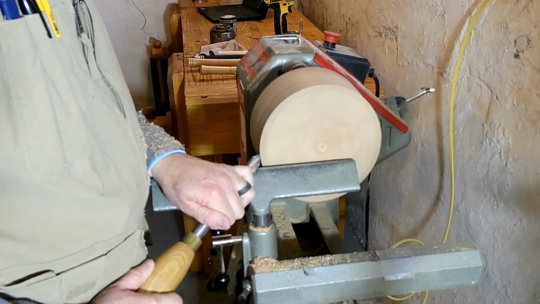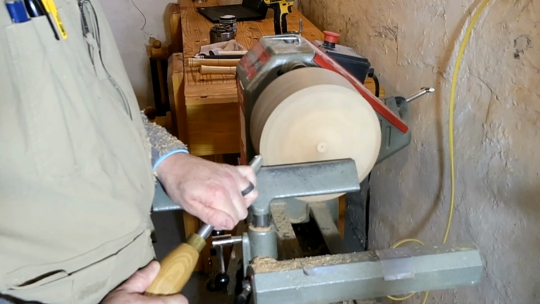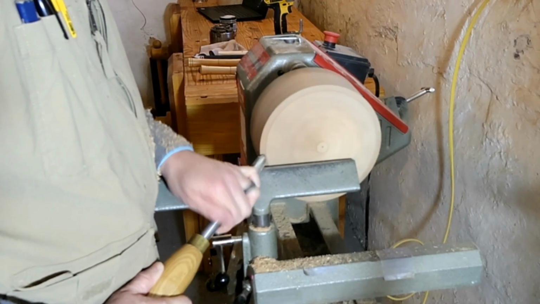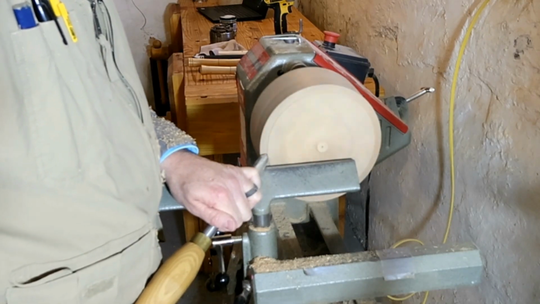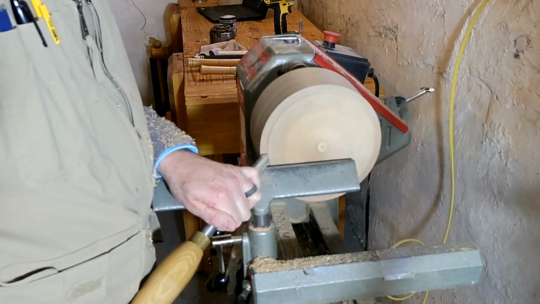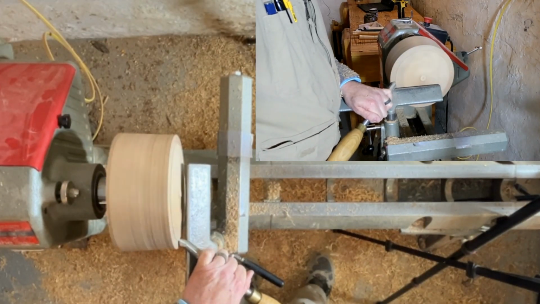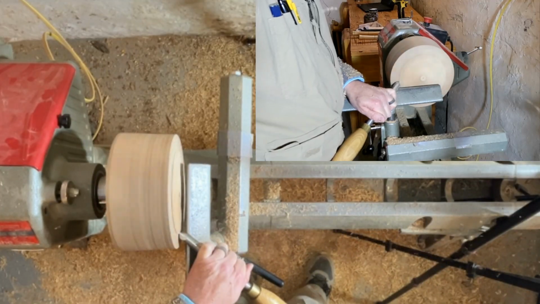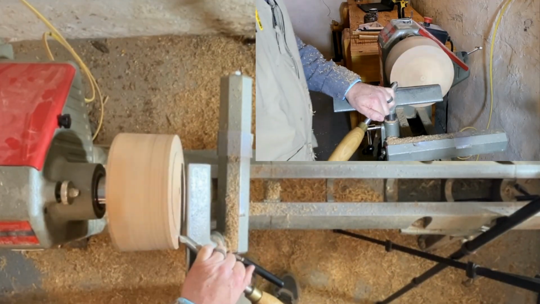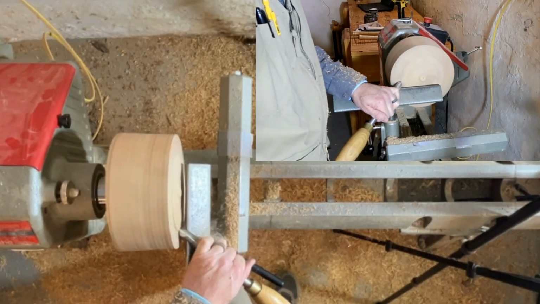So I'm doing the same thing. I'm just bringing my tool in. I'm letting the bevel kind of rest on this space. And that's going to give me a nice smooth cut all the way in to the center for the most part. I should get some nice shavings. This is not a real aggressive cut, but this is very similar to how we would go about hollowing the bowl, and we'll show you that also.